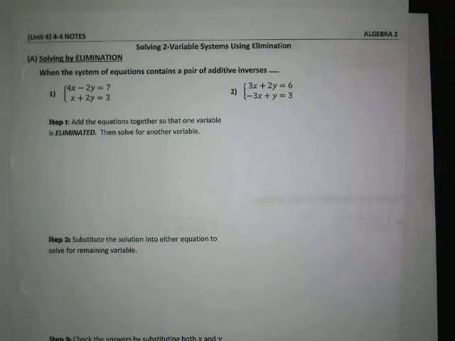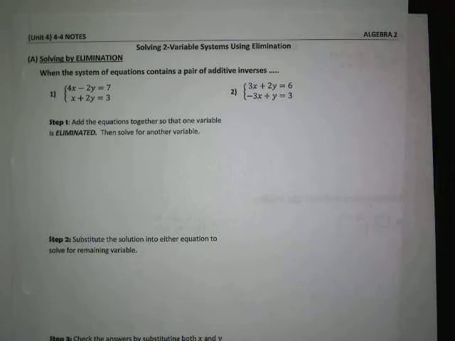All right, when we are doing elimination, your goal is to get a variable to eliminate. If a variable is going to eliminate, that means you are going to have the same number but different signs, because then when you add them up, you get 0.